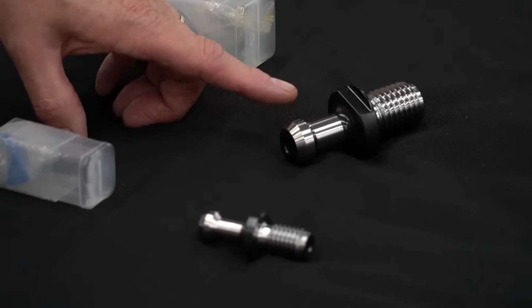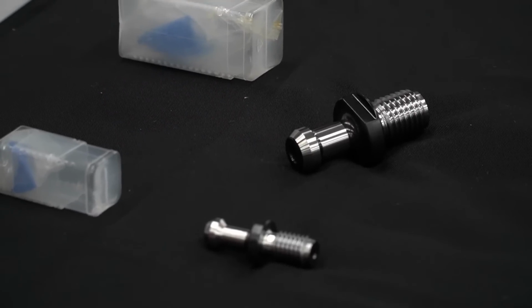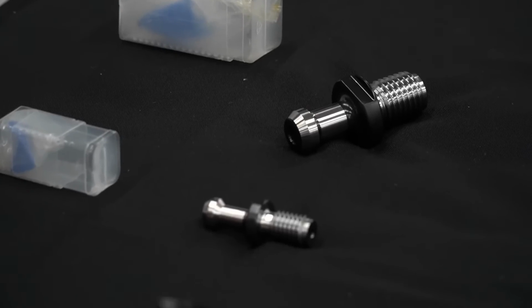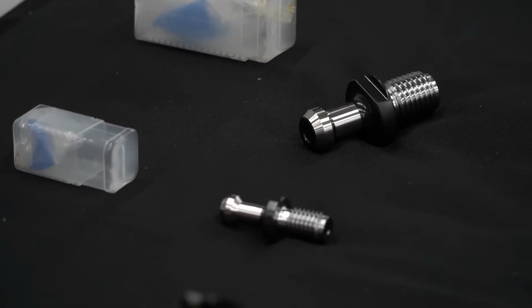These tools are such high quality, and really, like everything we offer, has been fully tested, and we've been using these pull studs in our shop for years and years and years, and really, really happy with the quality. Good. Yeah, it's always better to show it than to talk about it.